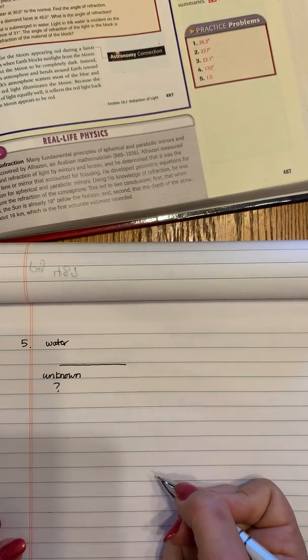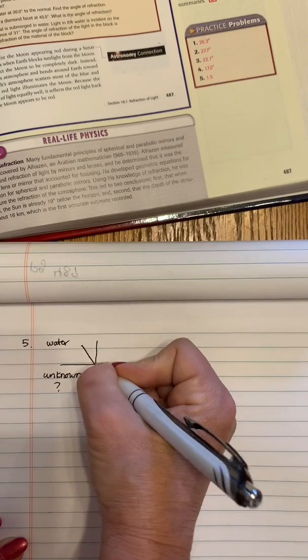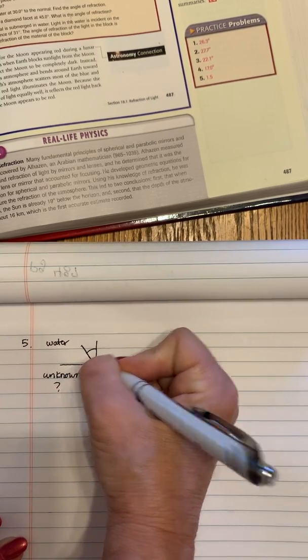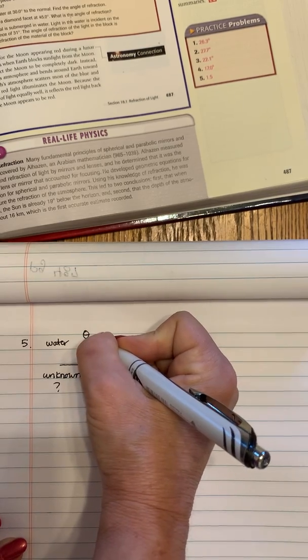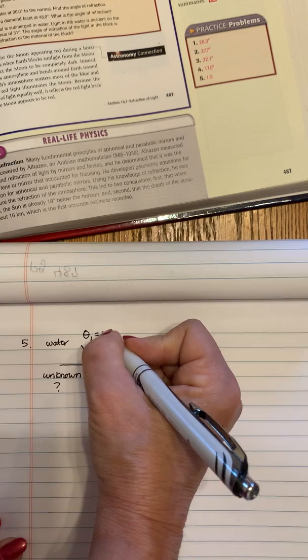Light in the water is incident on the block at an angle of incidence of 31 degrees. So this is 31 degrees here between the normal and the ray coming in. That's the incident ray. And we'll just call it theta 1 is 31 degrees.